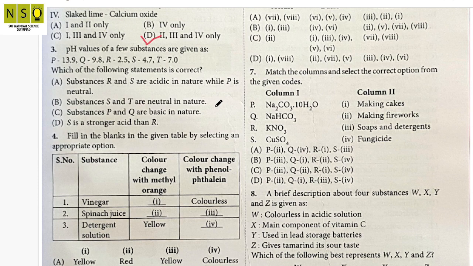So what is the first statement? Substances R and S are acidic in nature while P is neutral. Substances S and T are neutral in nature, and substances P and Q are basic in nature. And D is, S is a stronger acid than R.